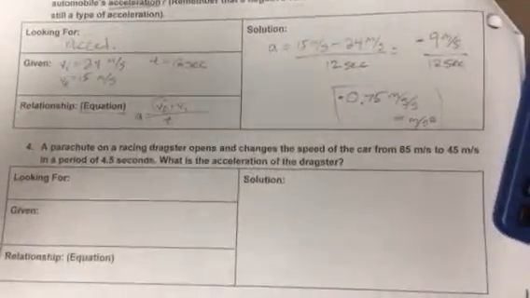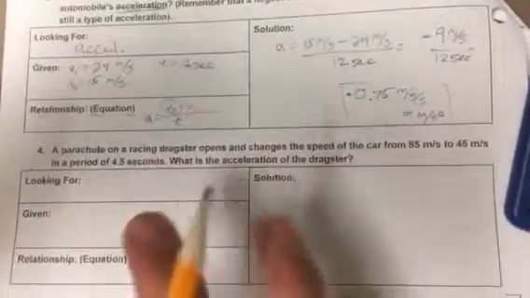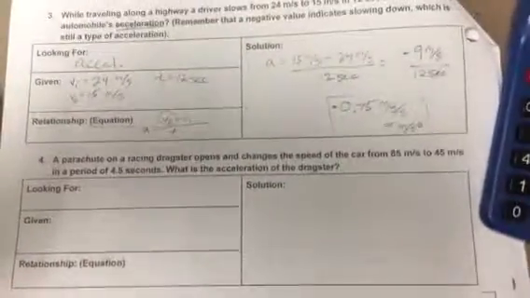Okay, good luck doing the rest of the packet. Get as far as you can. The homework was 3 to 10. If you're getting stuck, do everything you can, find all the givens, get everything set up, and we'll be going over stuff in class. Thanks.